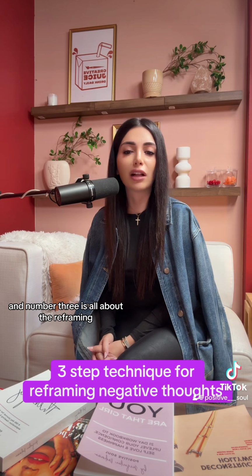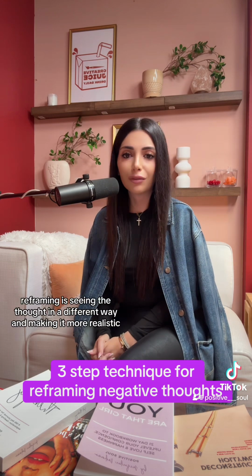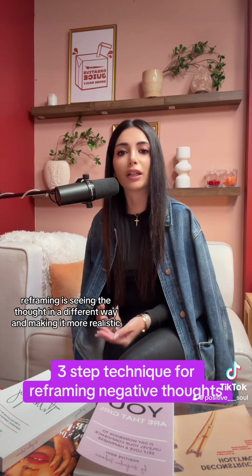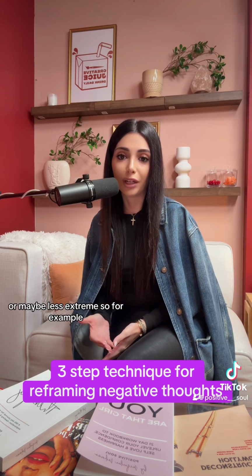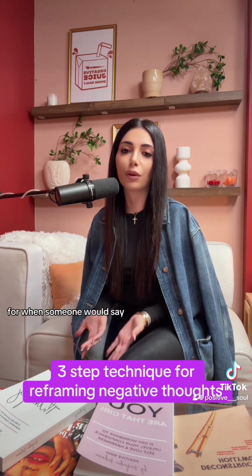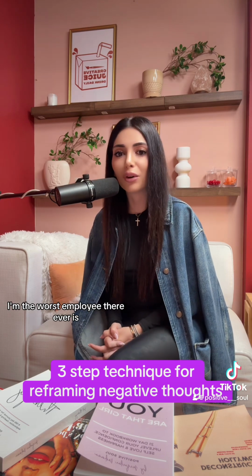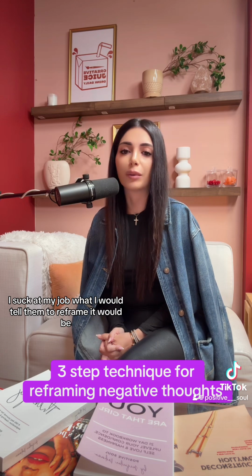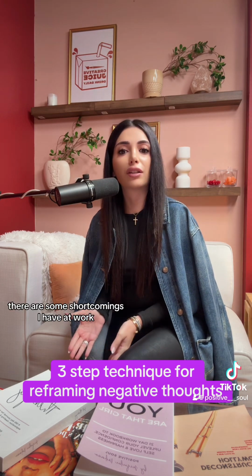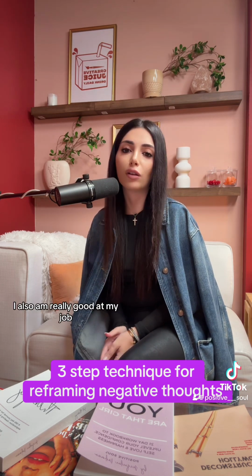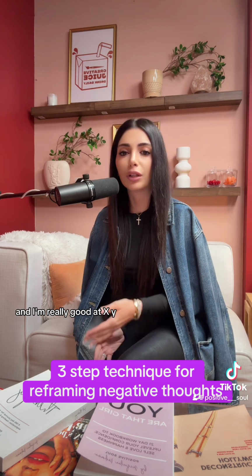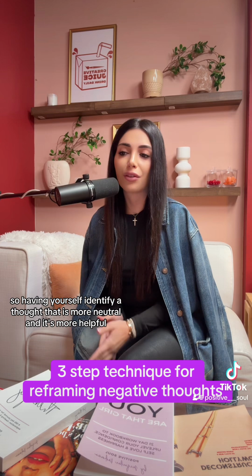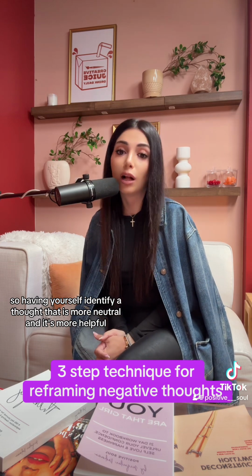And number three is all about the reframing. Reframing is saying the thought in a different way and making it more realistic or maybe less extreme. So for example, when someone would say, I'm the worst employee there ever is, I suck at my job, what I would tell them to reframe it would be, while there are some shortcomings I have at work, I also am really good at my job, and I'm really good at X, Y, and Z. So have yourself identify a thought that is more neutral and more helpful.